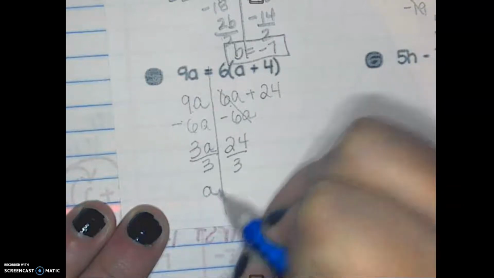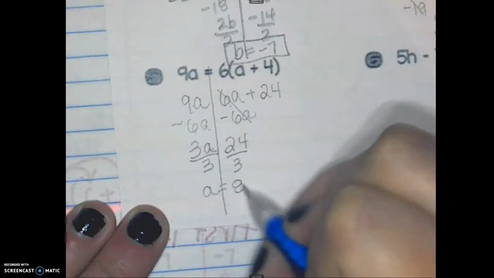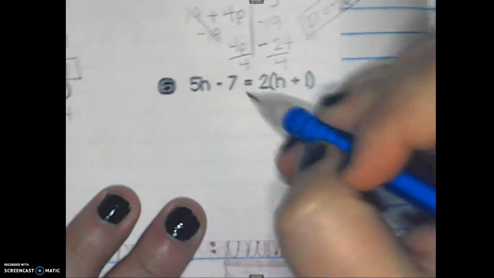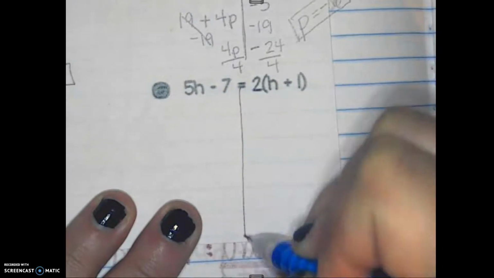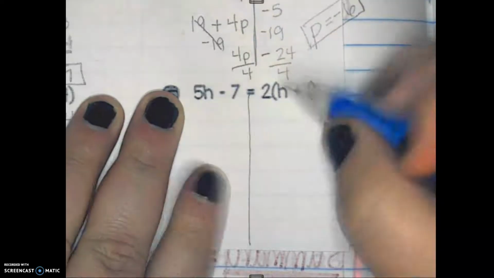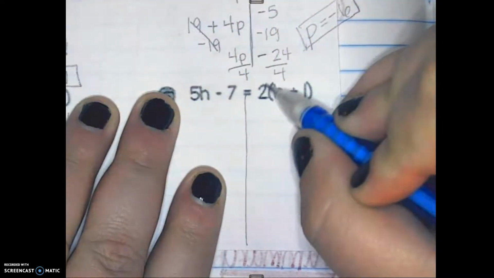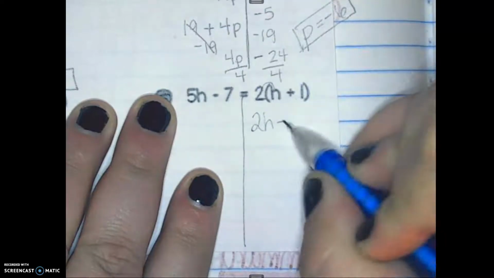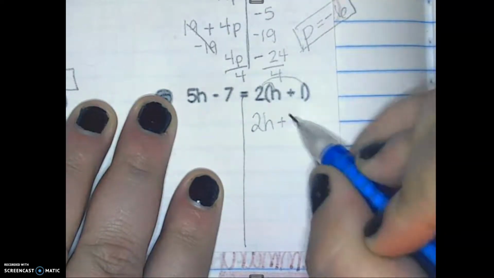Divide both sides by 3. And a equals 8. All right, let's look at number 6. Draw my line. First question, do I have parentheses? Yes, so I need to take care of those first. 2 times h is 2h. Bring down my plus. 2 times 1 is 2.